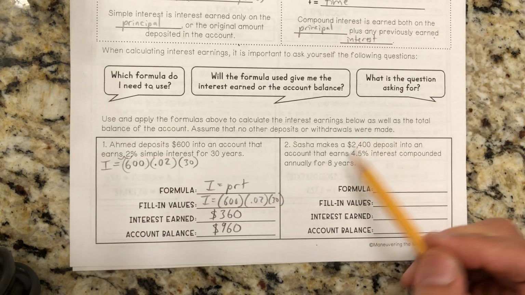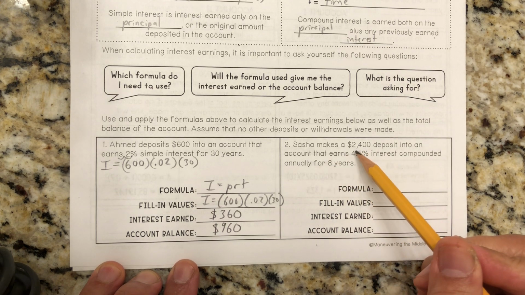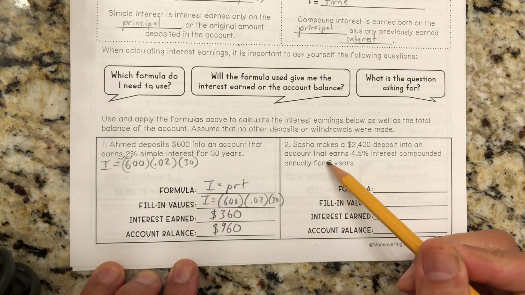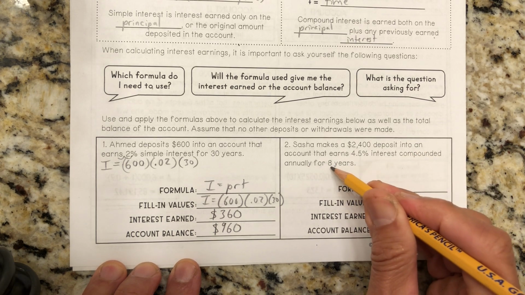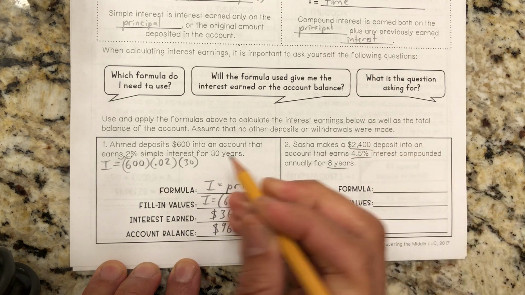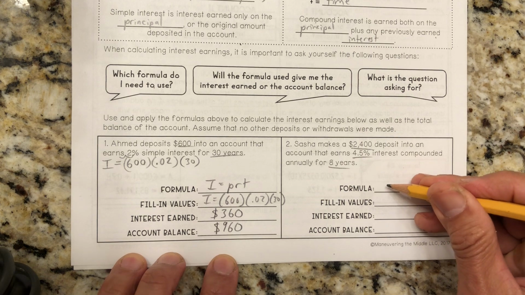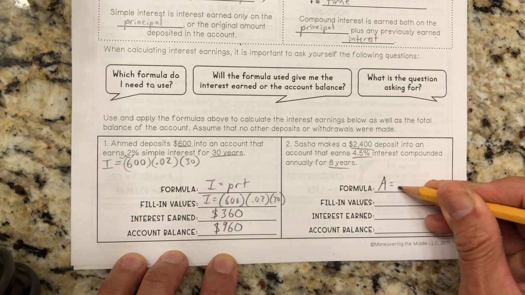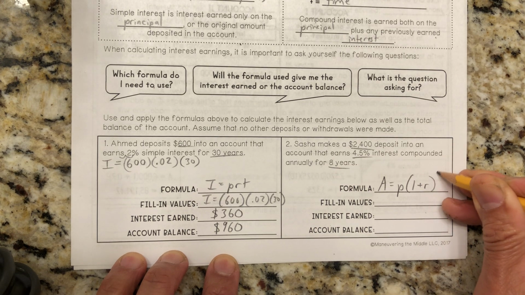So now we're going to do one that shows compound interest, how the money can grow faster and faster. Sasha makes a $2,400 deposit into an account that earns 4.5% interest compounded annually for 8 years. So let me just underline those. So our formula again is A equals principal times the quantity 1 plus the rate raised to the t power.